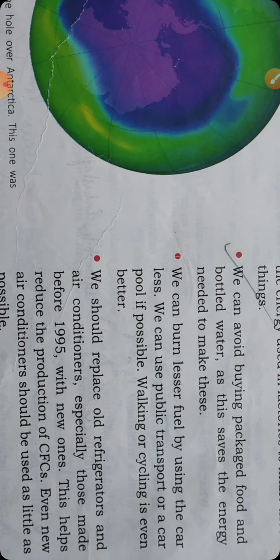So cars also produce global warming. I'll show you in a picture. So we can burn less fuel by using the car less. We can use public transport or carpooling if possible, walking or cycling. That is best. Walking or cycling is even better in this age when we have to do social distancing. So walking separately, walking at a distance, that is the best way of doing work if we have to go out.